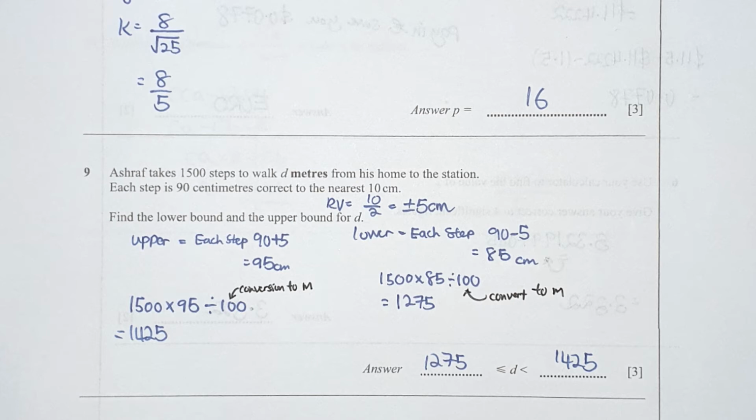So to find the upper bound, I took 1500 times 95, then divided by 100 to convert it into meters. So the final result for that will be 1425. For the lower bound, however, I will be taking 1500 times 85 divided by 100 to get 1275 as the result.